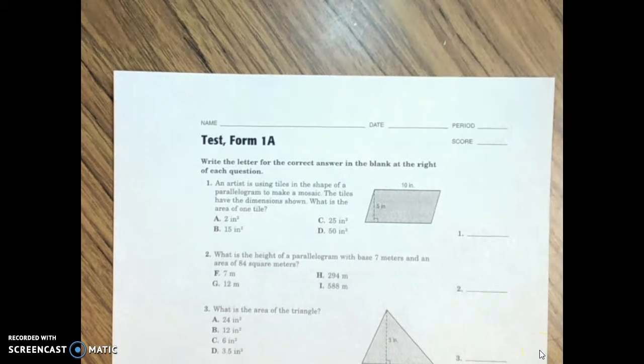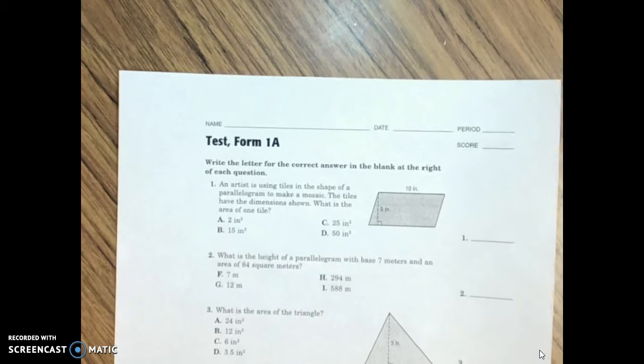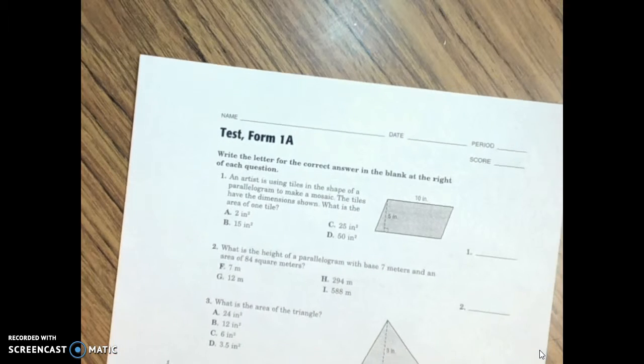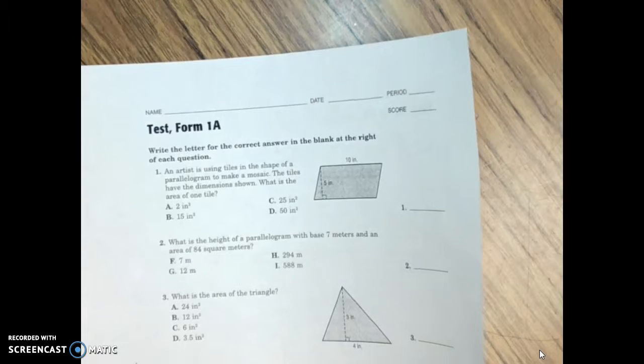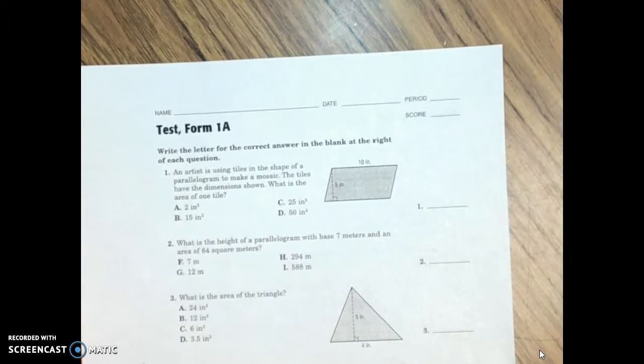Okay, we're going to look at our Chapter 9 review today. These are just some of the variety of questions that may be on your test on Monday. There are 20 questions total. You'll be able to use your binder, like with your notes in it, and also a calculator. So let's take a look at the first one.